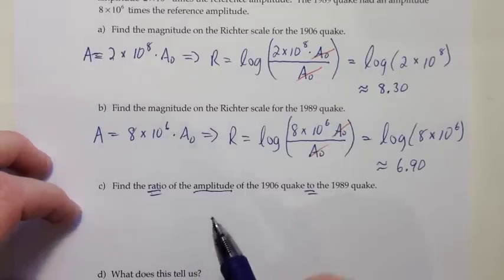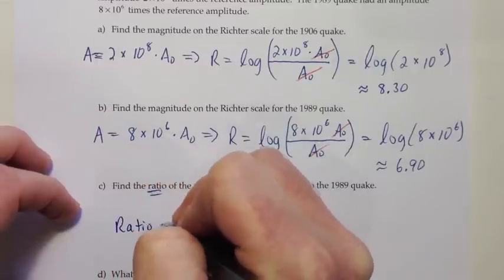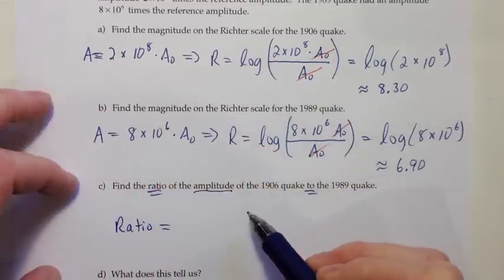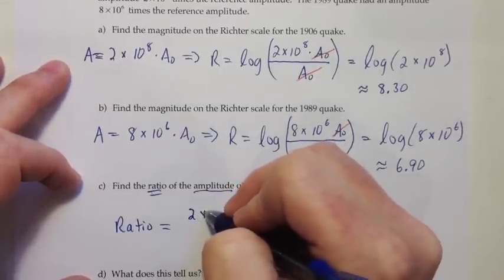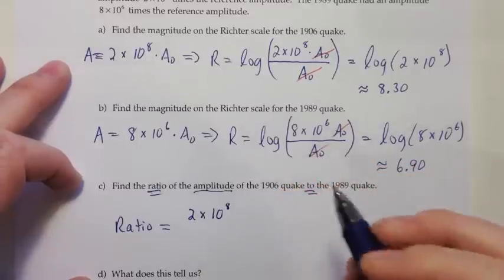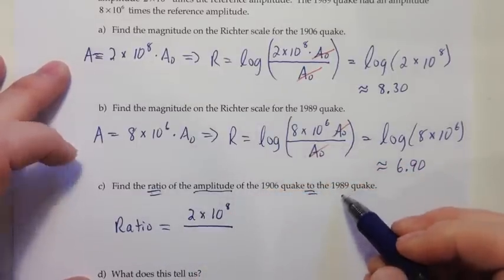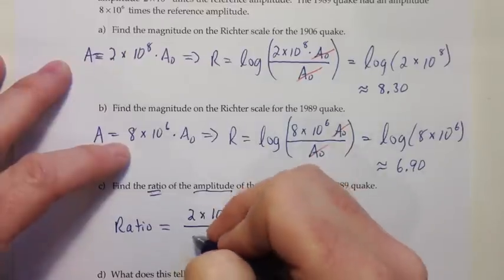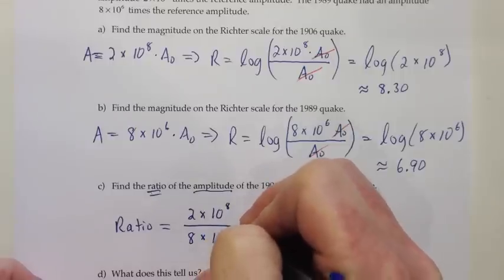So let's just write it out as the ratio. The amplitude for the 1906 quake was 2 times 10 to the 8th. Now you could put the times A0, but that would just cancel off again, so I'm going to skip that step. And then for the 1989 quake, it was 8 times 10 to the 6th power.